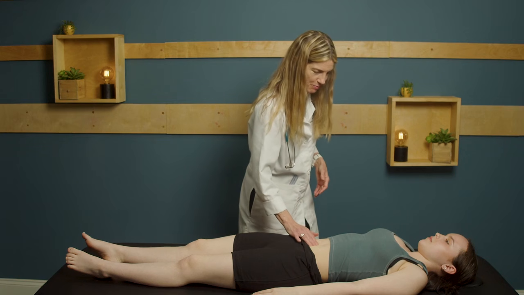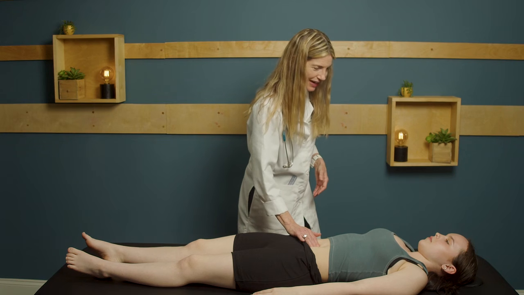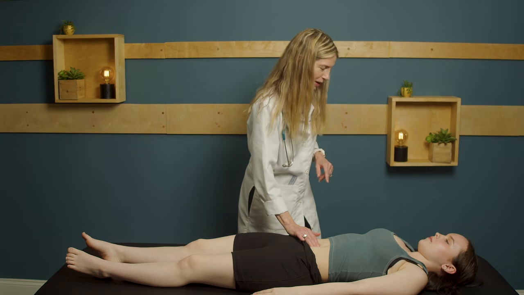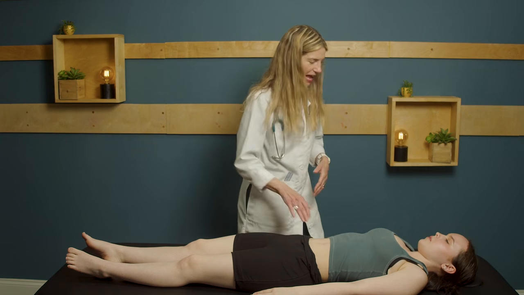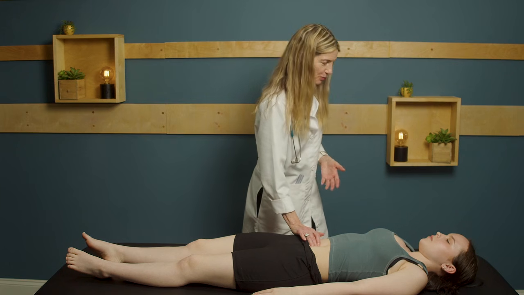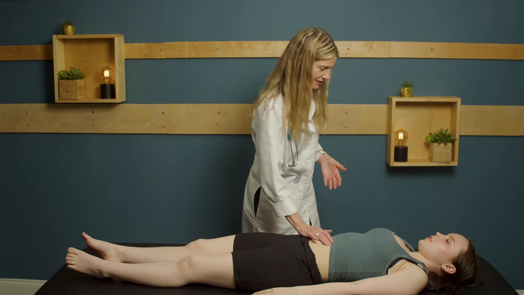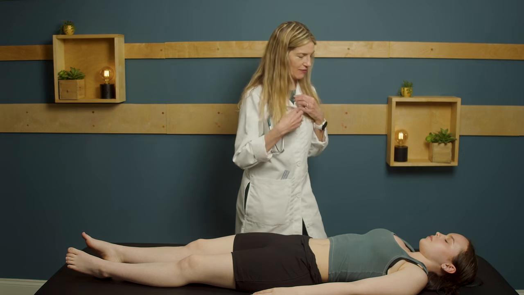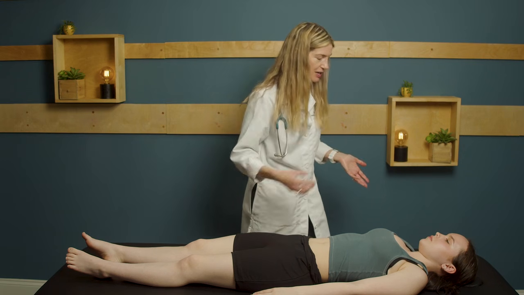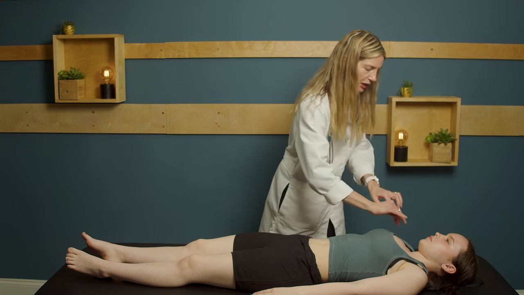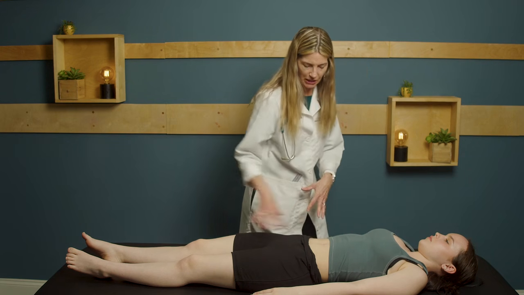I'm going to feel again in the middle just to see if I can. Yeah, I can feel your abdominal aorta. And I don't think that that's a problem because of your size. It doesn't feel like it's pounding out of your belly, but I can feel it. The aorta is the big blood vessel that carries the blood from the left side of the heart out to the rest of the body. So it's that big blood vessel that's going to come up this way, and it's going to carry blood to your arms and to your belly and everything.